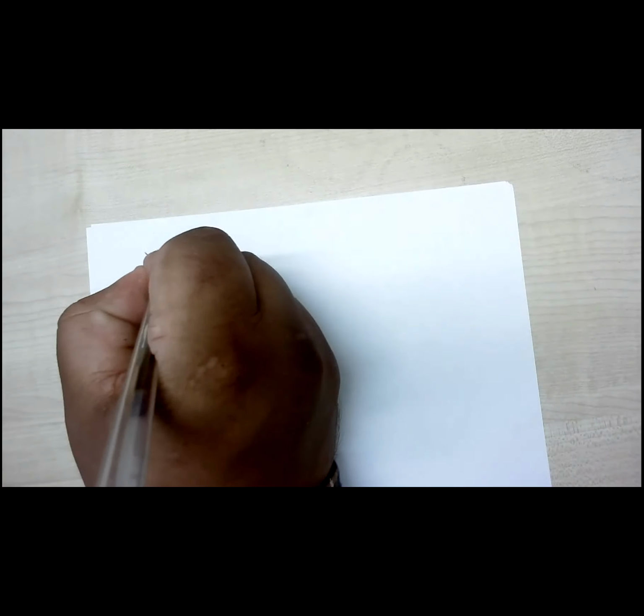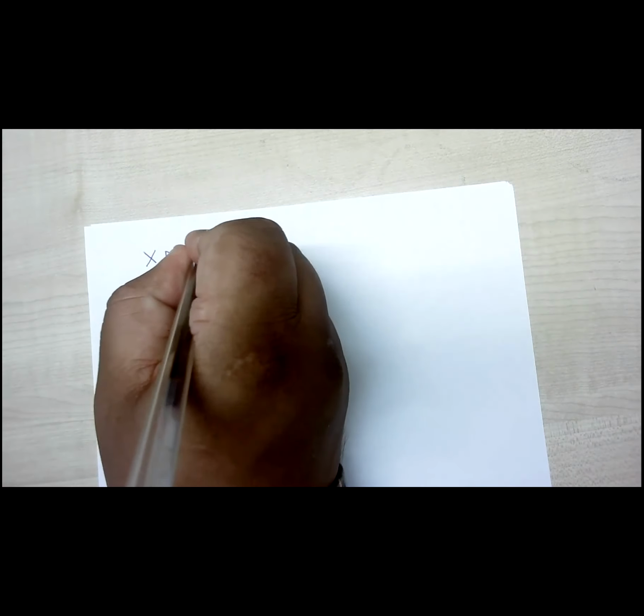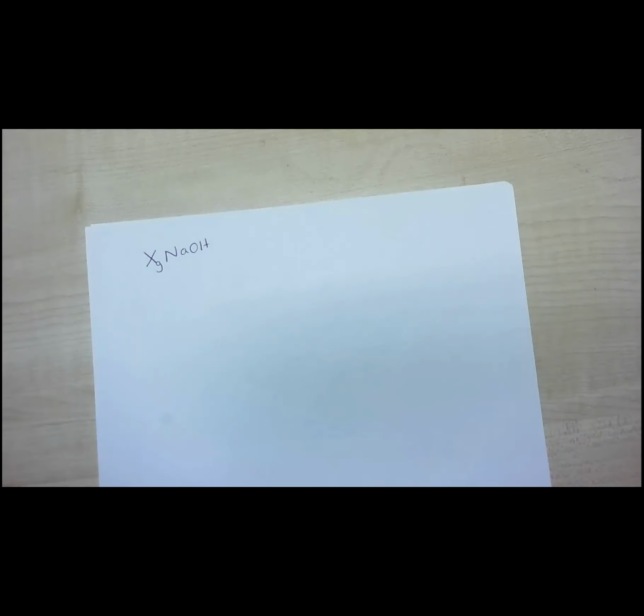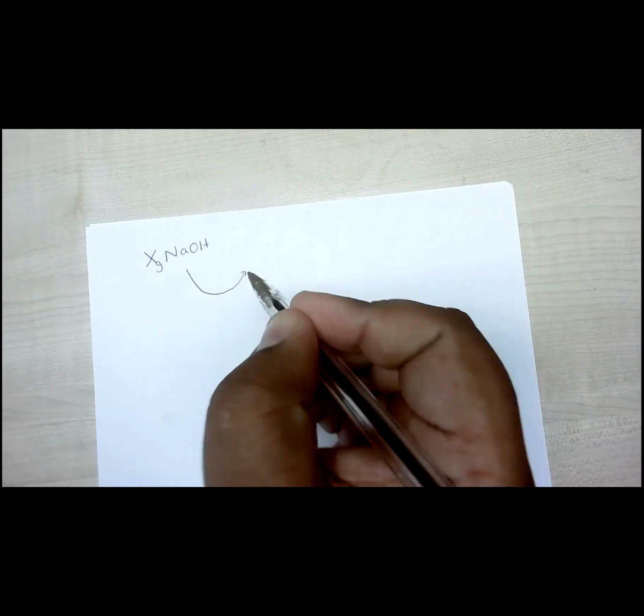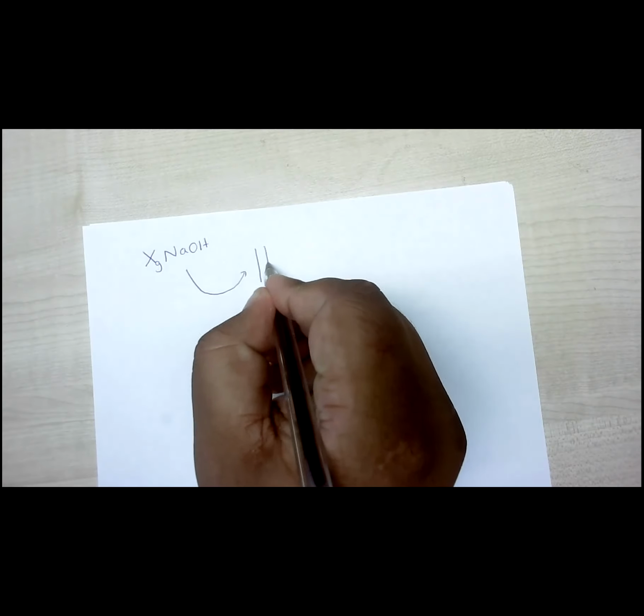So it says here, a student dissolves an unknown mass of sodium hydroxide. So you've got X grams, because it's an unknown mass, dissolved in water and made to a 200 centimeter cube solution. This comes under your core practical number 1, where you're making a standard solution.